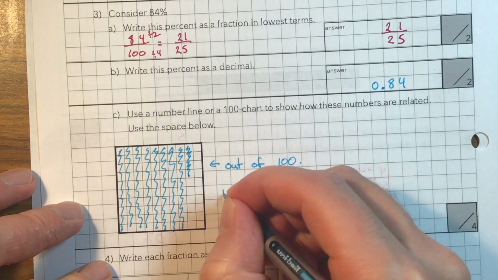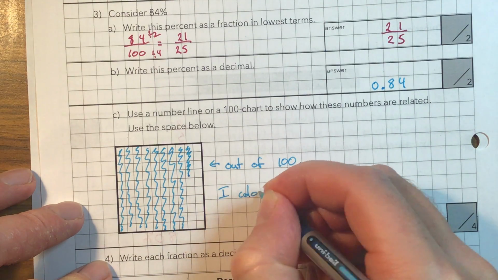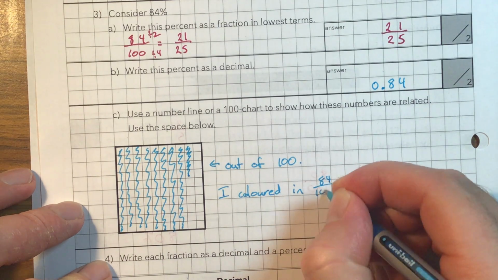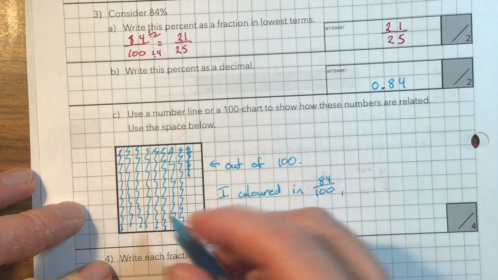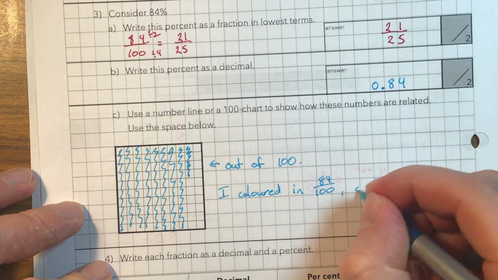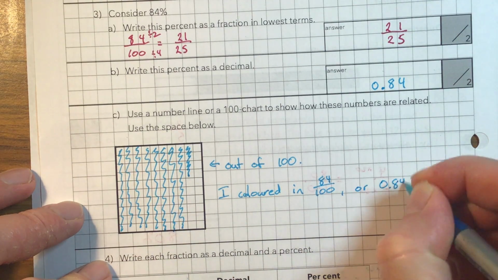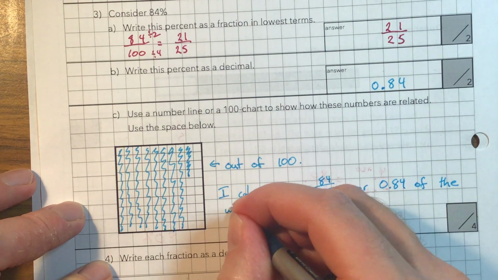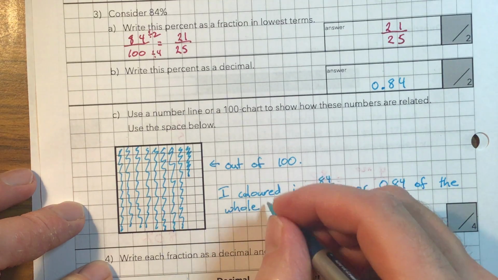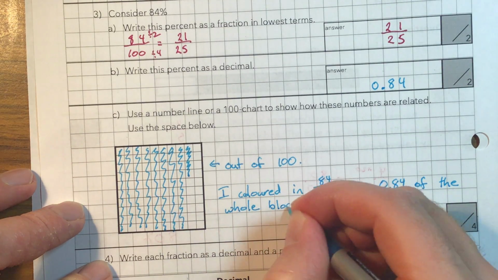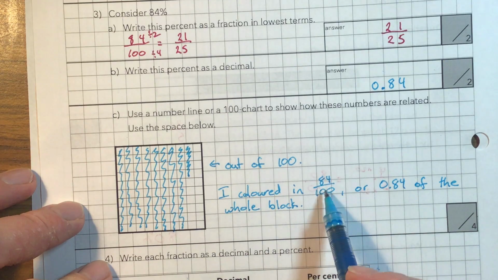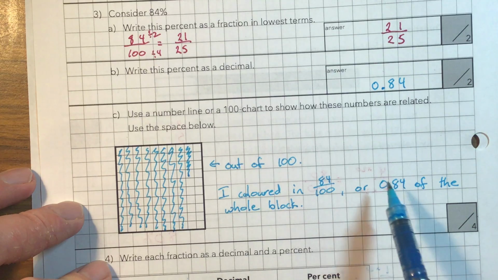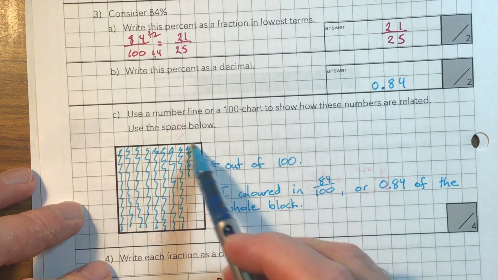So I colored in 84 out of 100. And since the block is one whole, it's 0.84 of the whole block. Right, so it's 84 out of 100 if each one of these little guys counts as 1, but it's 0.84 if the block counts as 1.